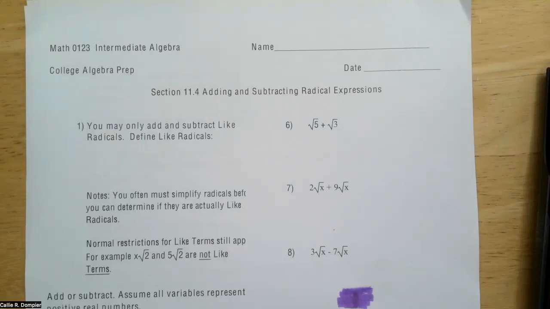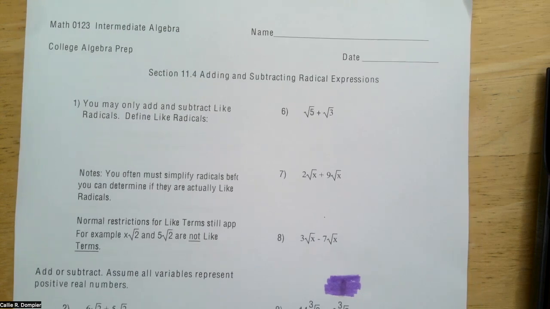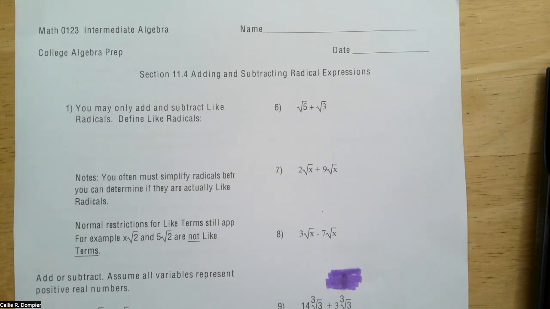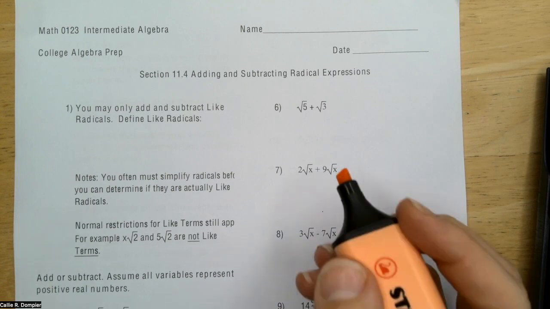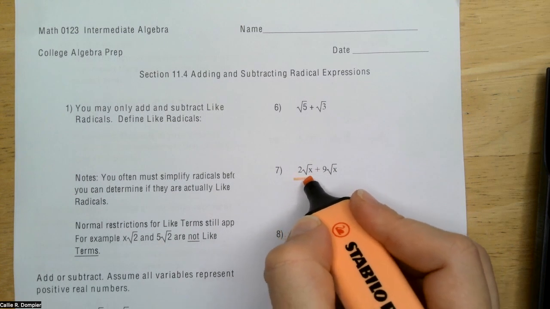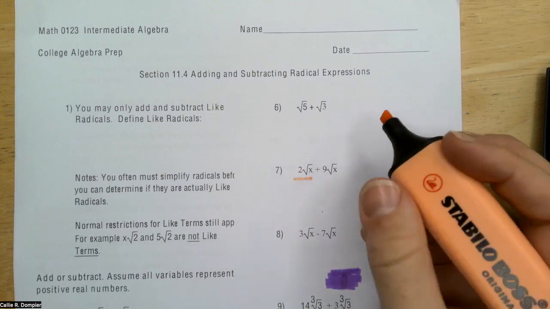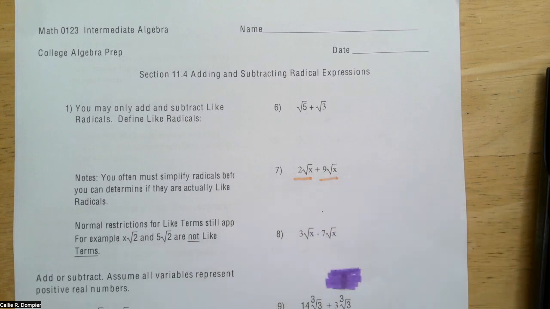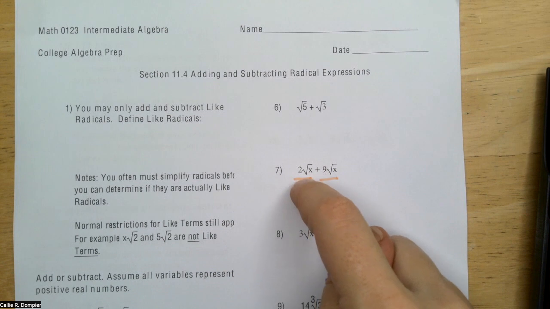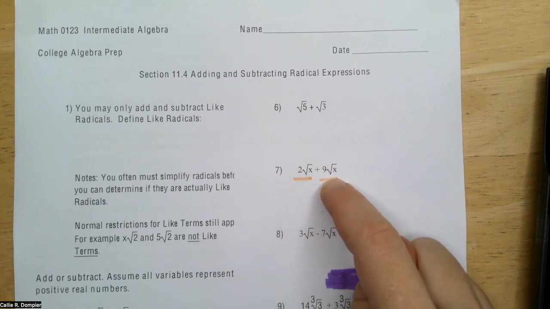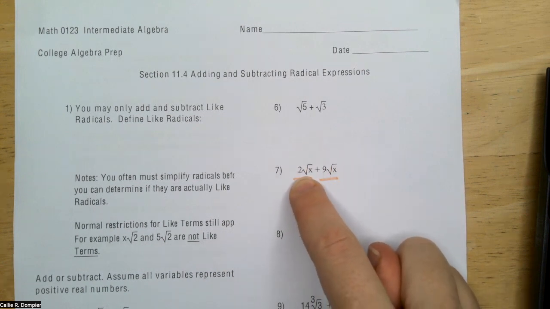As we are adding and subtracting radical expressions, you can only add and subtract like radicals. A like radical means that you have the same term under the radical sign, or the same radicand. I would say this 2 square root x and this 9 square root x have like radicals. It's 2 times the square root of x plus 9 times the square root of x. Like radicals can be combined.